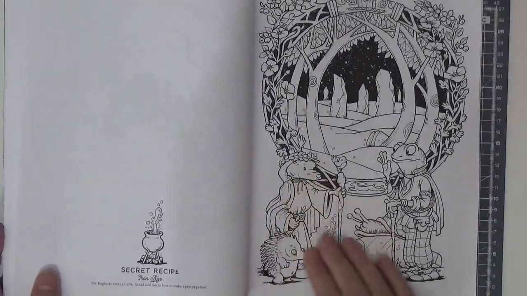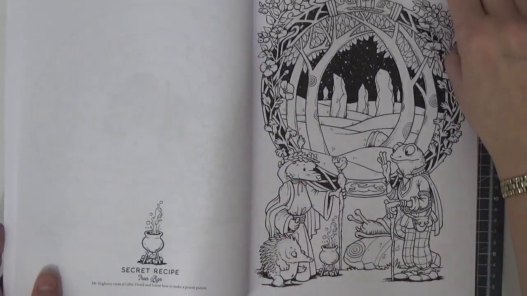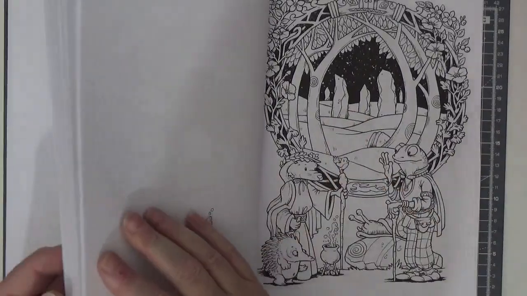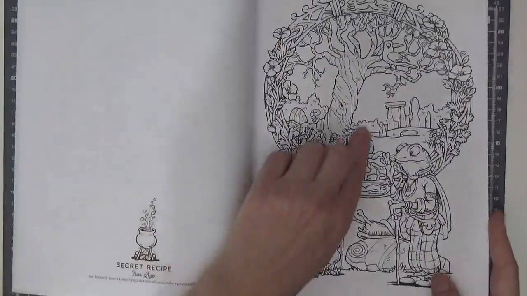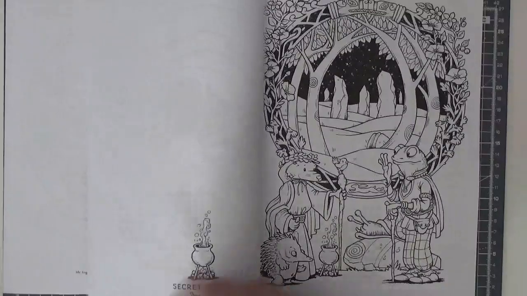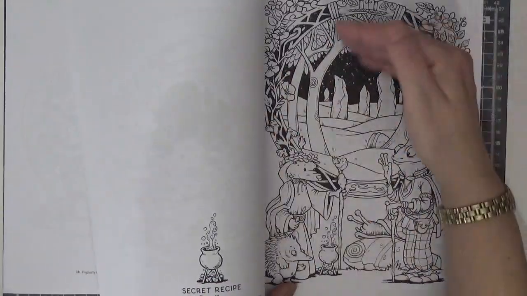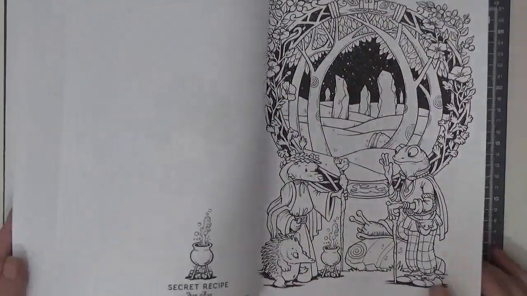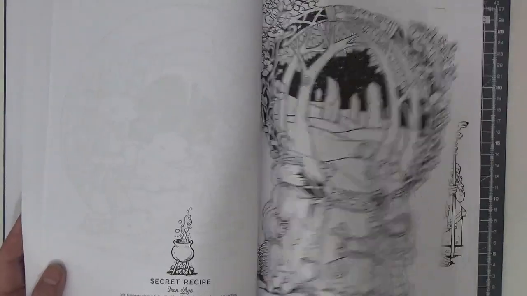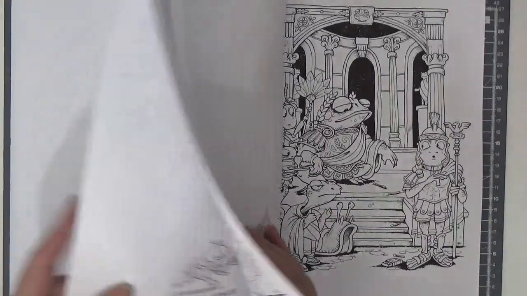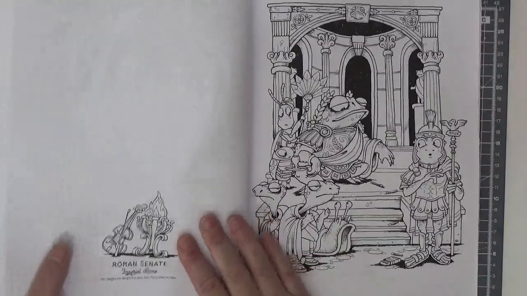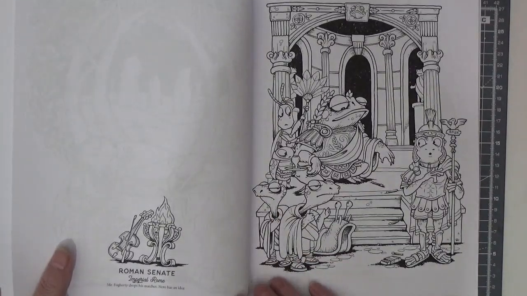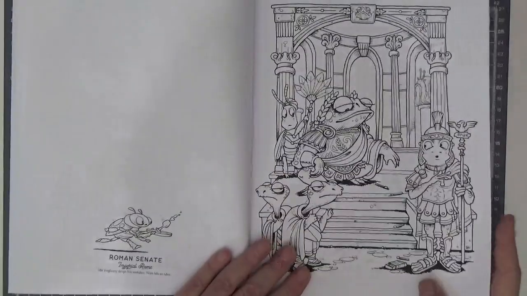And then the beautiful druid. Now in the first one I think it's Stonehenge, isn't it? In the background, yeah, and that gorgeous tree. Whereas this one has got the trees surrounding it. So there are quite a lot of differences. So this is why I like to get the book with both copies in, because I just love the changes. Even these little images are different, look.